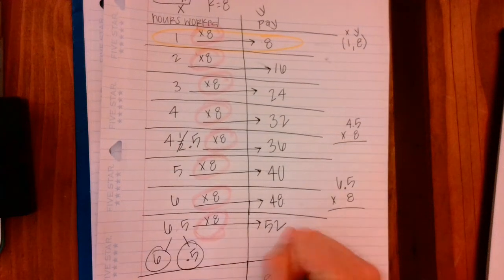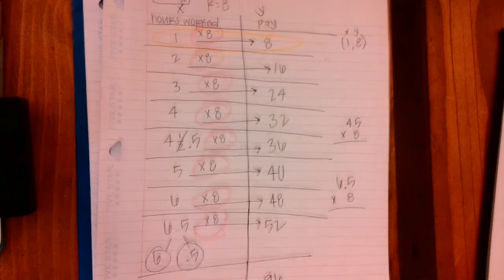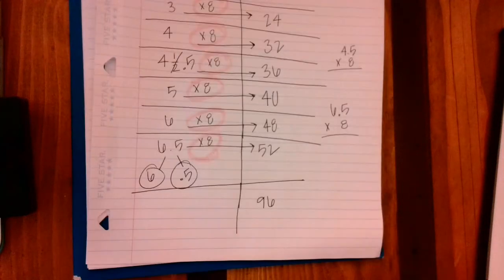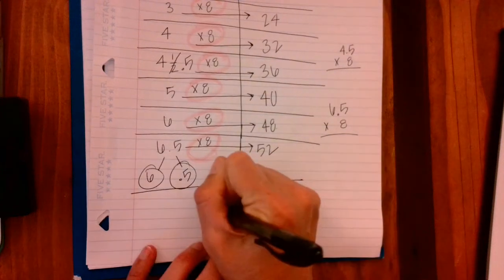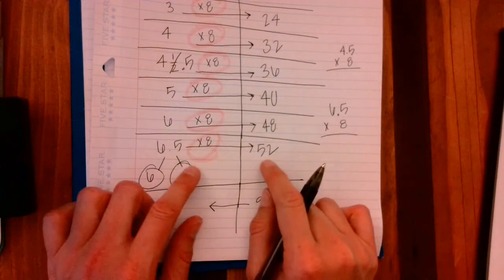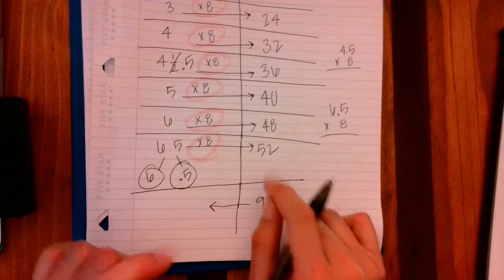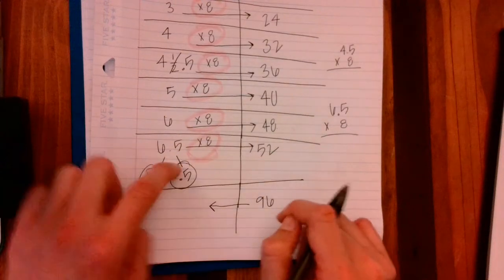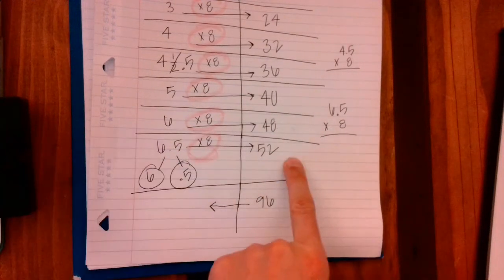So if I made $96 and I wanted to figure out how many hours I would have to work to get $96, this means I'm now moving from my y to my x, which means that I'm moving in the opposite direction. Remember, before we were going from our x to our y.